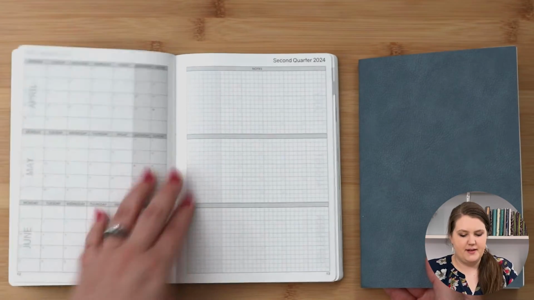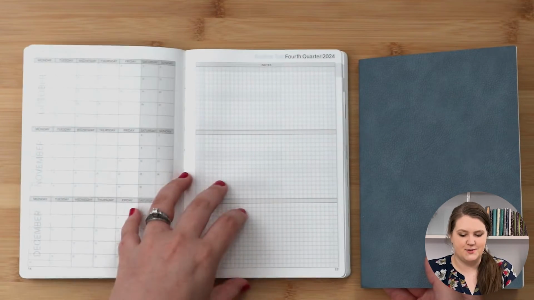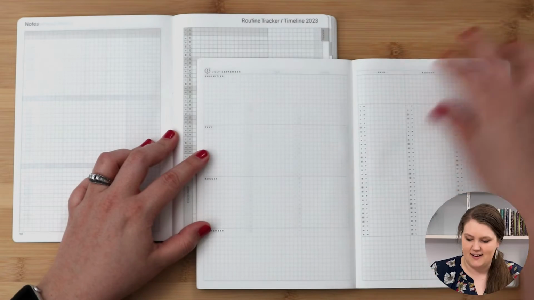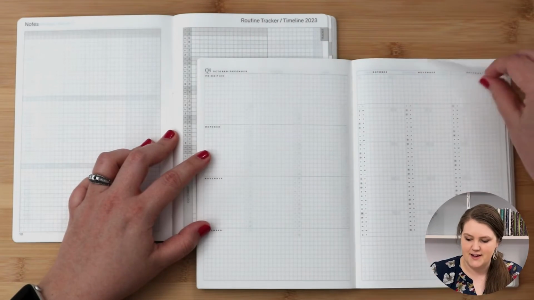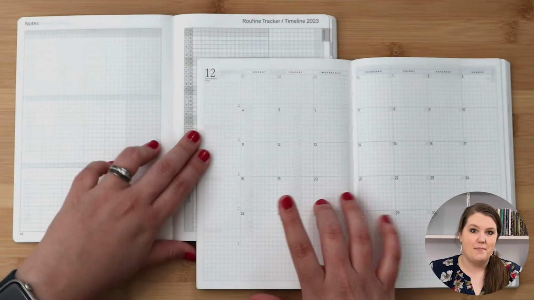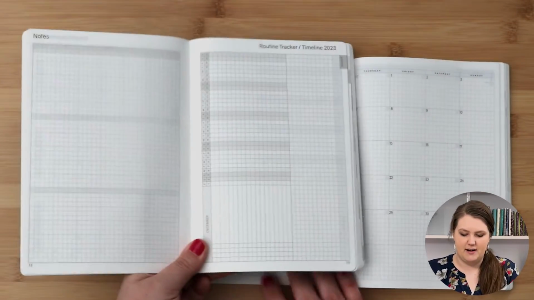So then flipping, you do get all 4 quarters here in the Wonderland 222 and also in the Common Planner. So here's all 4 quarters. And then in the Common Planner, it goes to the monthly. But in the Wonderland 222, this is something unique to this planner.